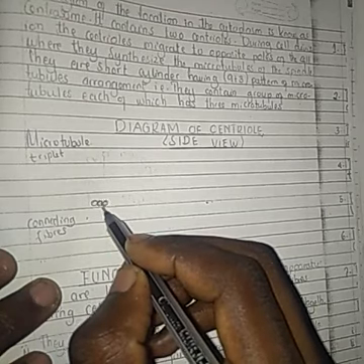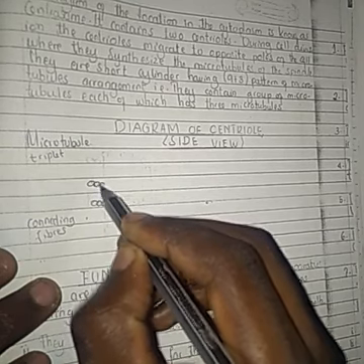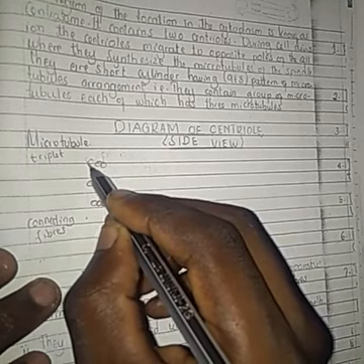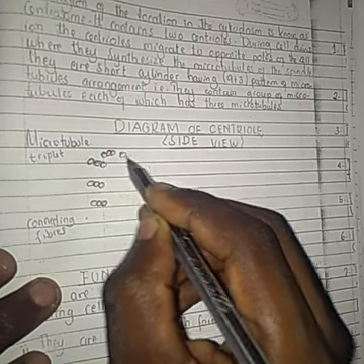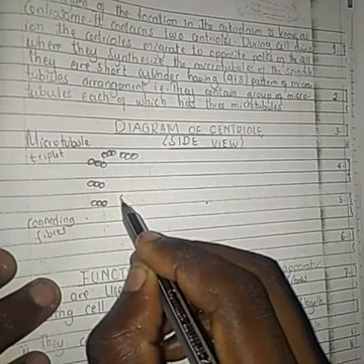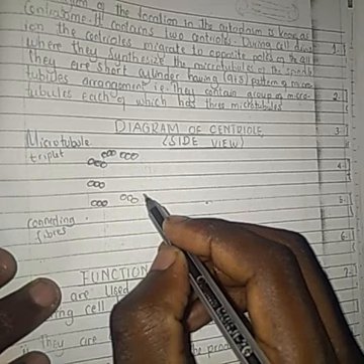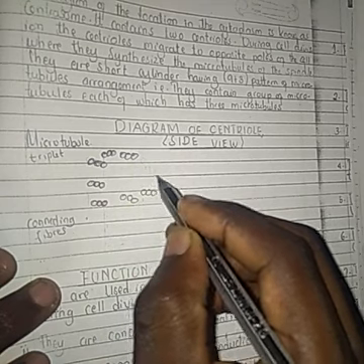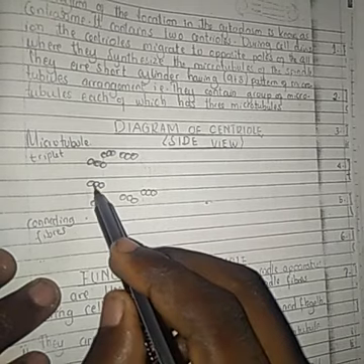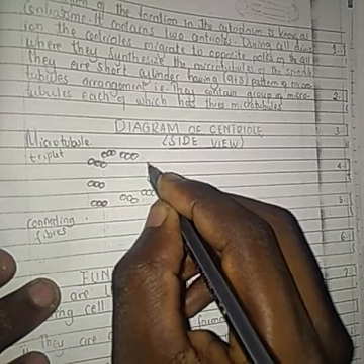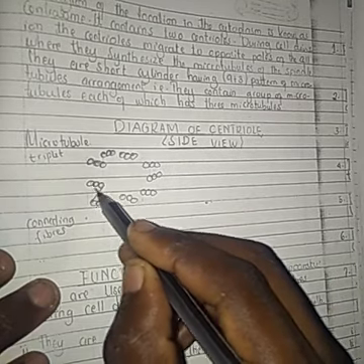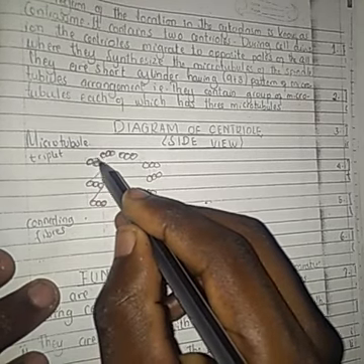The diagram is not seen here, but there are 3 microtubules, and these have 9 sets. Say this is the first set of 3, here the second set of 3, here another 3, and another, and another, up to 7, and here another 3, and here another 3. So they are 9.